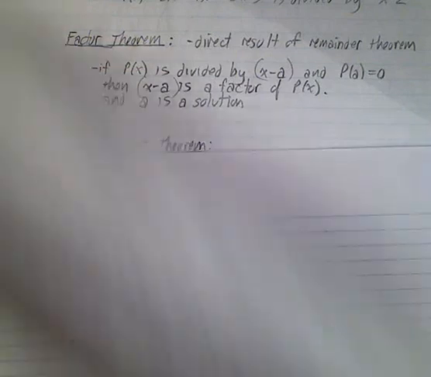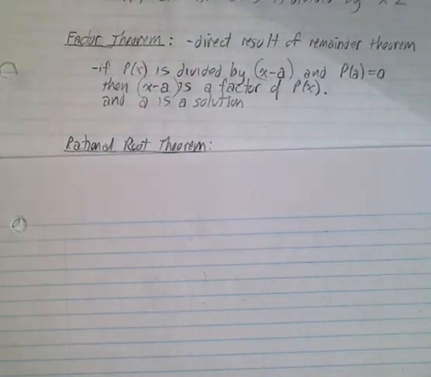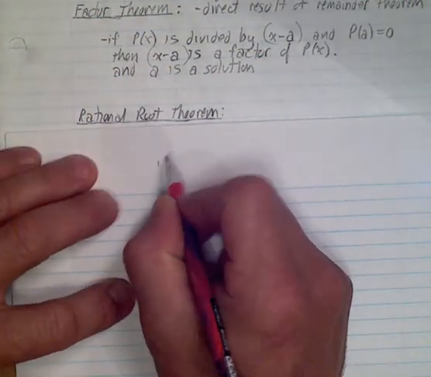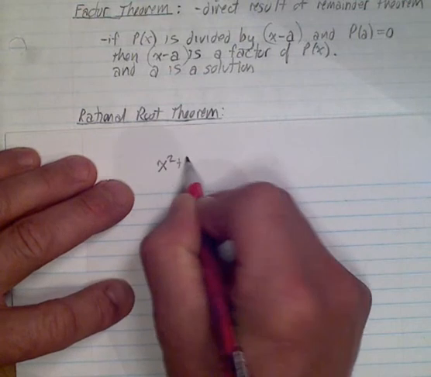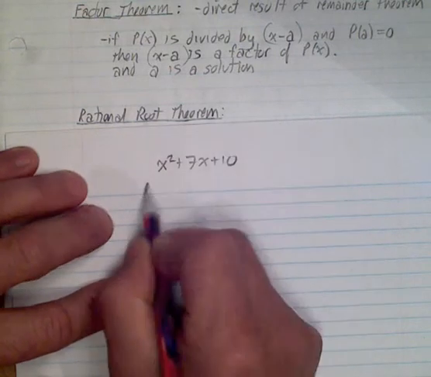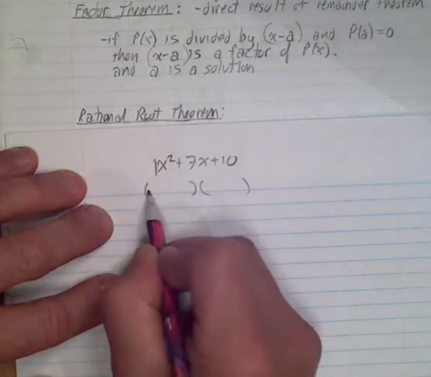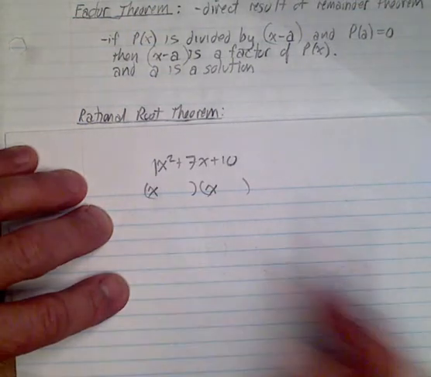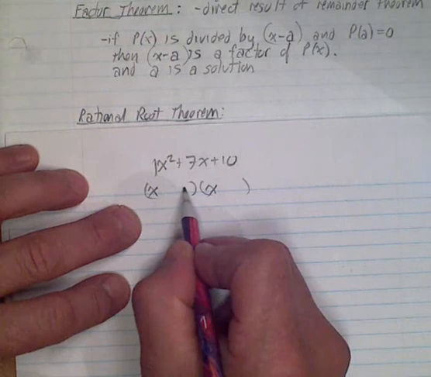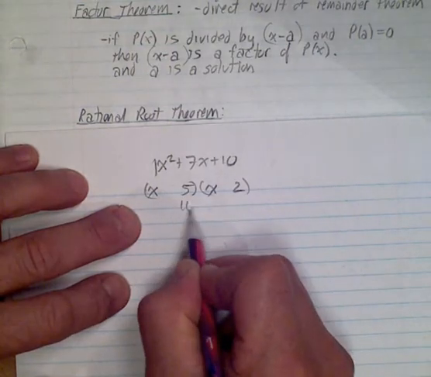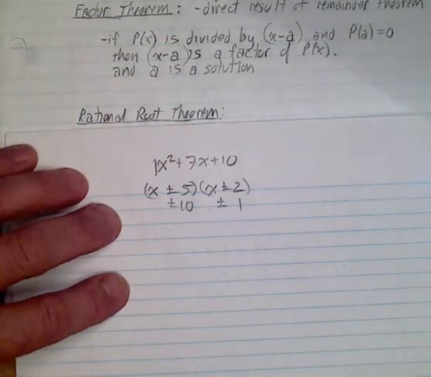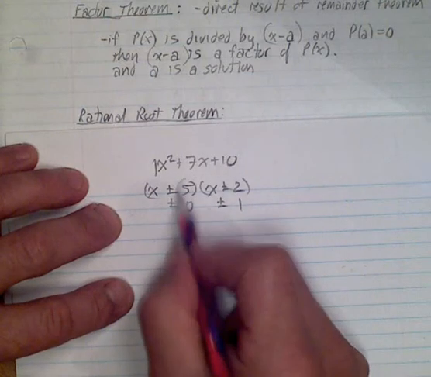All right, so now I'm going to go to this next one because there's a couple things here that are a little bit weird, not weird, but what I need you to think about is x squared plus 7x plus 10. When you break this down, because that's a 1, this has to be an x and an x, because there's no other numbers that multiply to give you a 1, and x times x gives you x squared. Now you know that these numbers have to be a 5 and a 2, or a 10 and a 1, plus or minus. So what we're looking at are all the possible combinations that can give you this last number.